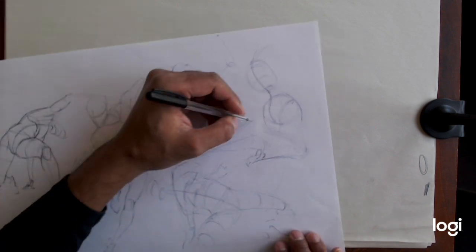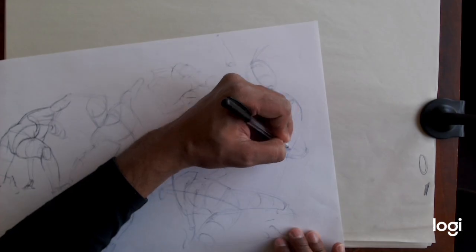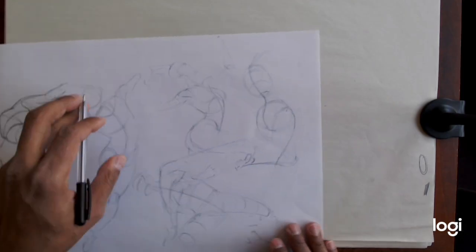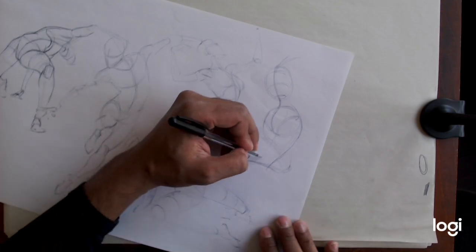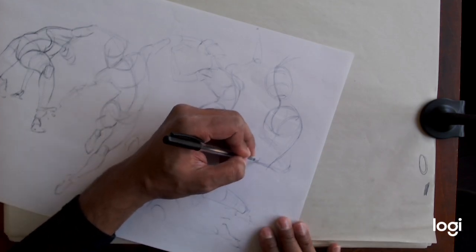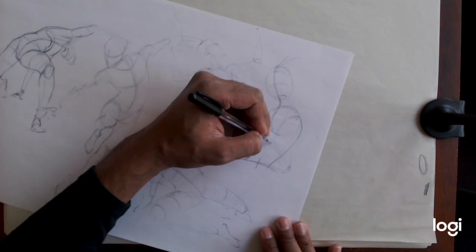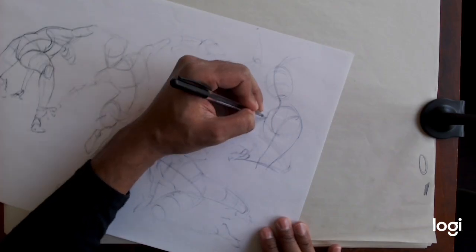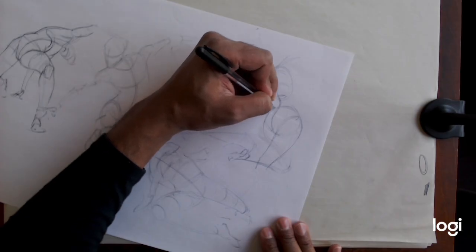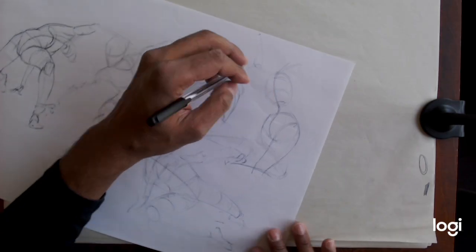Well, all this is, of course, very loose. I am not too concerned with the exact likeness.